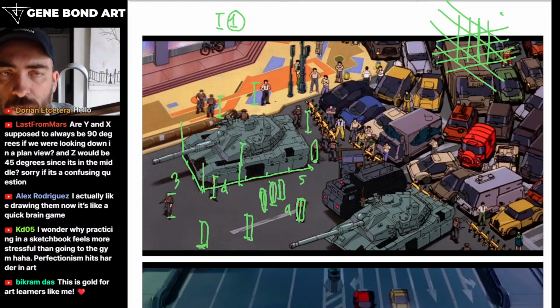About 5 human heights long, and 2 human heights for the height of the tank. So you can have exact, clear proportions, and you can recreate this scene or this tank from a different angle.